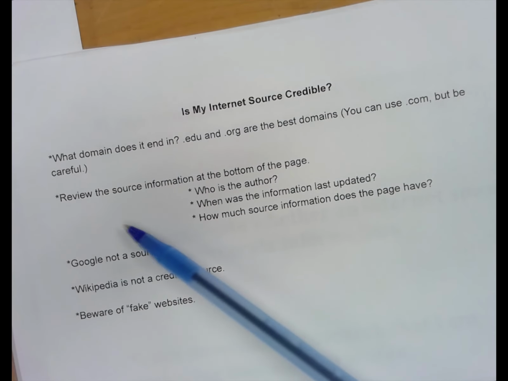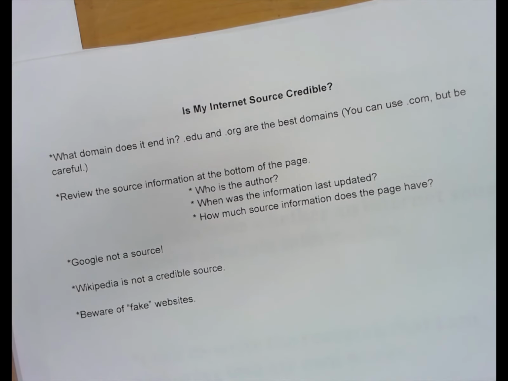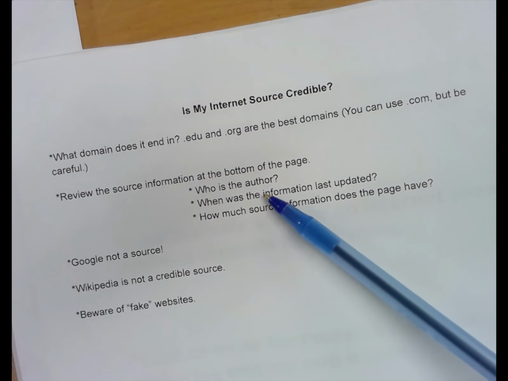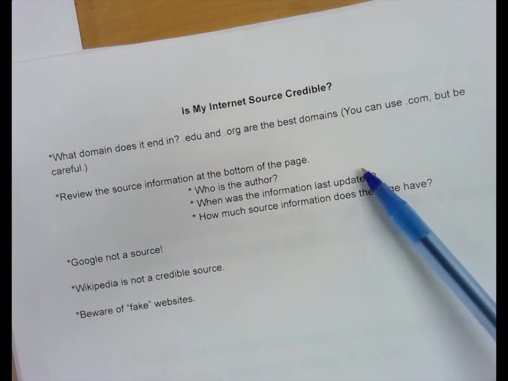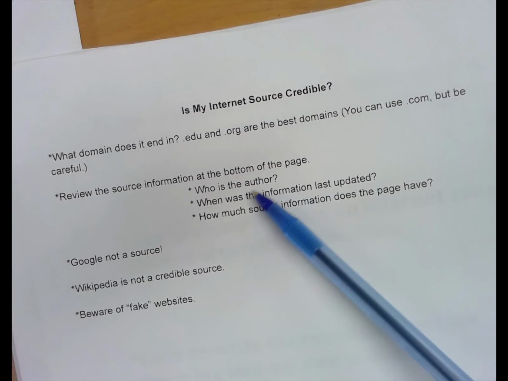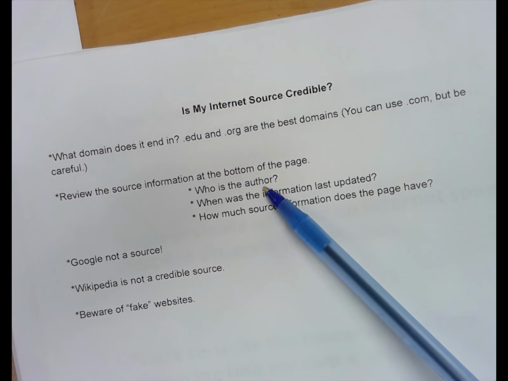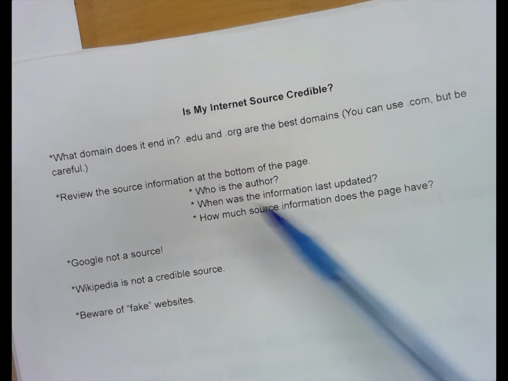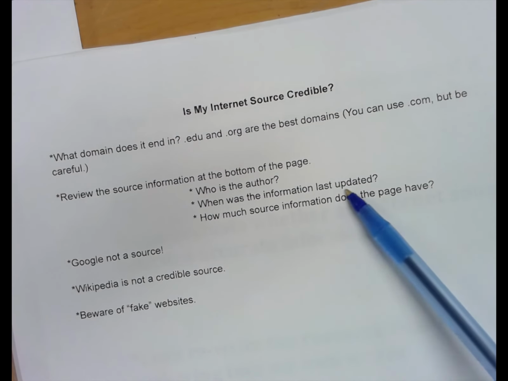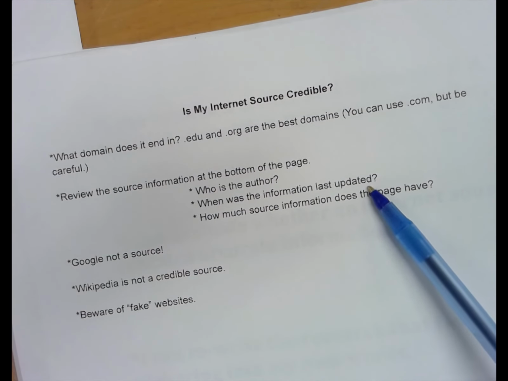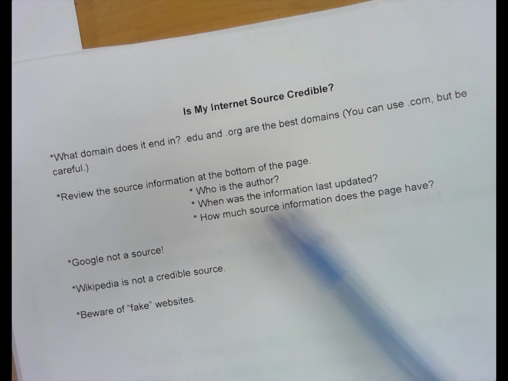The next thing you want to look at is review the source information at the bottom of the website. So you scroll all the way down, and in little writing, usually slanted or a little bit light gray, it will say who the author is, when the information was last updated. I would say if the author's like National Geographic, then that's probably a reputable site. But if it's Courtney Maines from Saco Middle School, I probably didn't go over and I'm not a researcher on a country. When was the information last updated? If it was last updated like 20 years ago, it's probably not current. And how much source information does the page have? If there's no author or no date last updated, it's probably not a credible site.